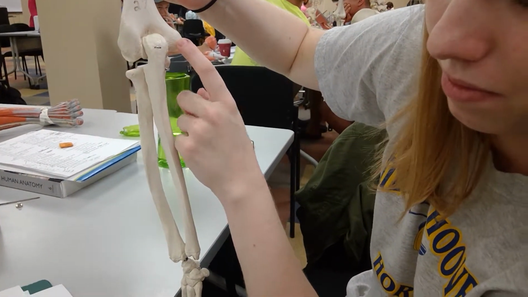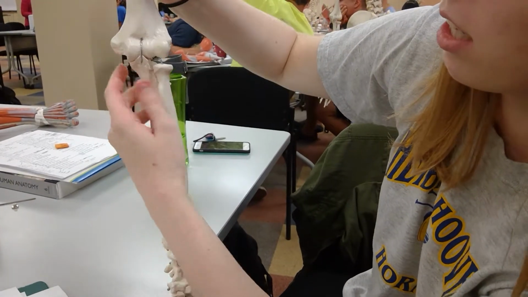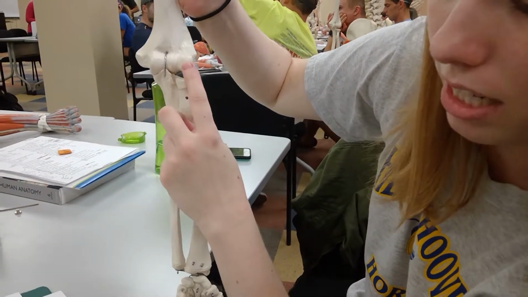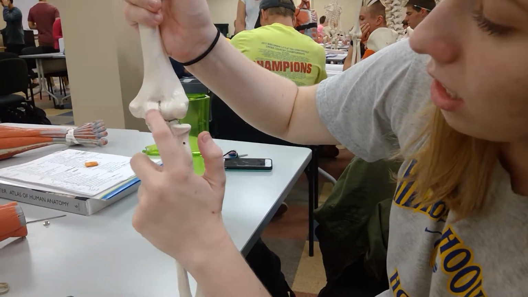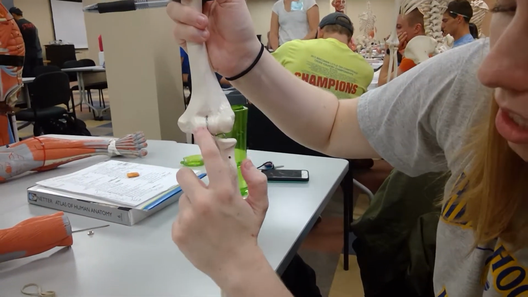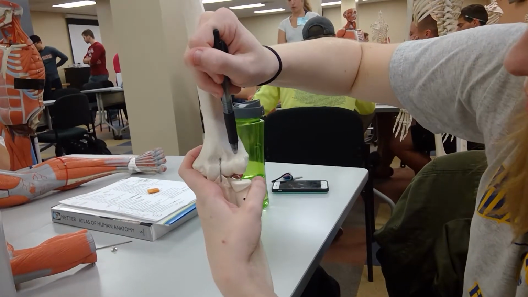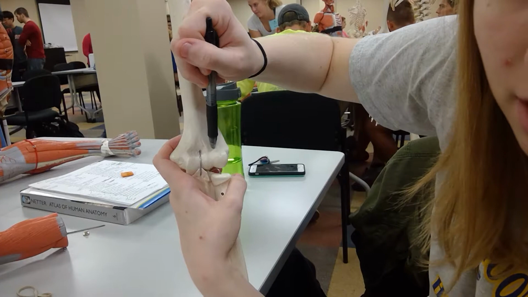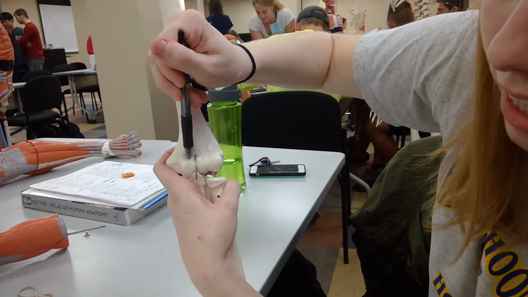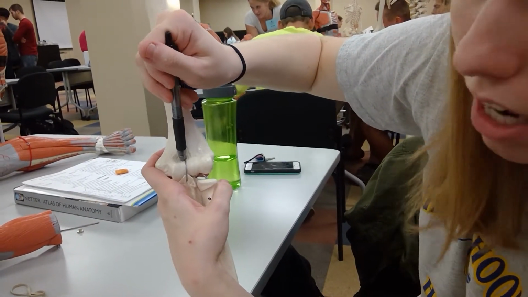So lateral epicondyle and medial epicondyle. And then you twist it, and the ball on the lateral side is the capitulum right there. And then this right here is the trochlea. And then you see this little groove right here above the capitulum that's known as the radial fossa. And then this bigger hole right here is known as the coronoid fossa.